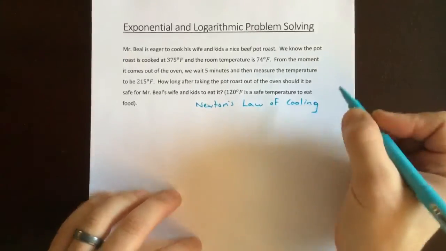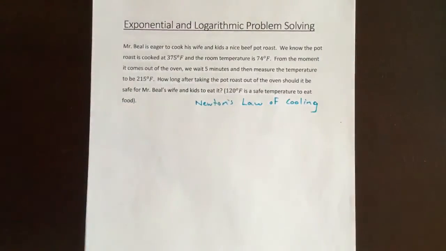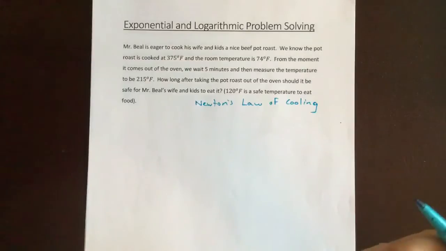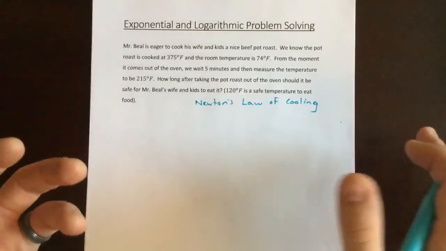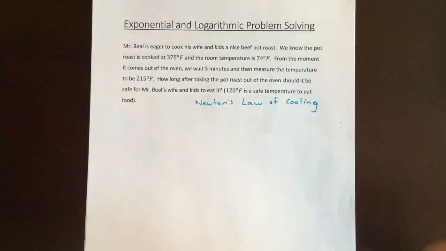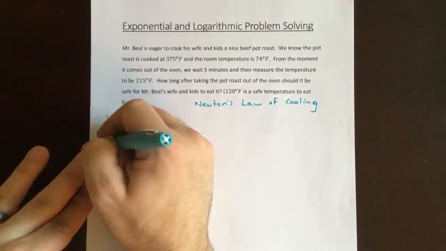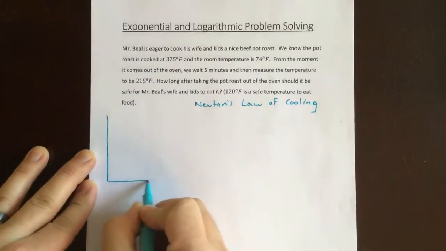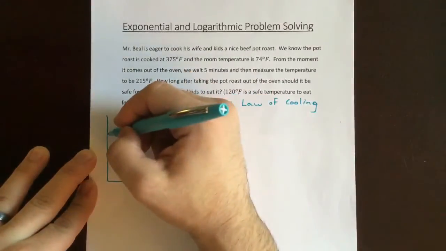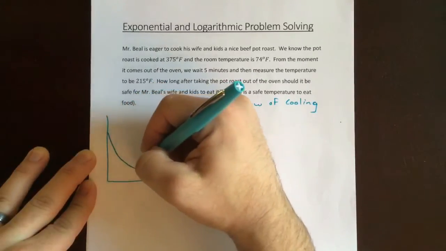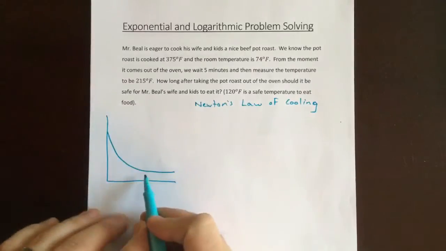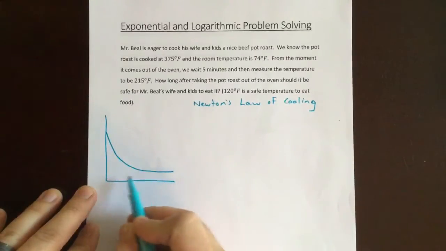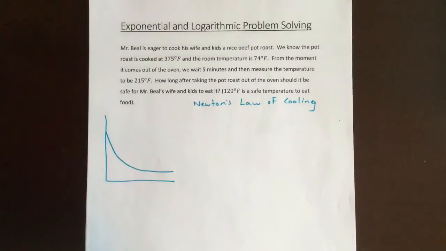What Newton's law of cooling examines is the temperature of an object and how the temperature of the object decreases relative to the surrounding temperature over time. Typically, if we were to graph these situations, they would often look like this, where our point here tends to be the surrounding temperature.